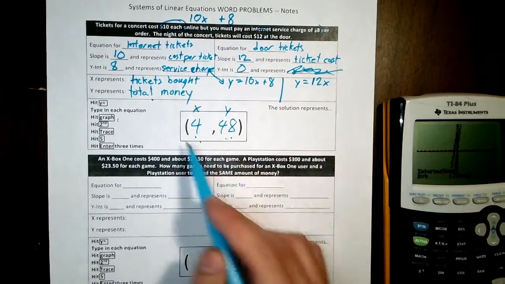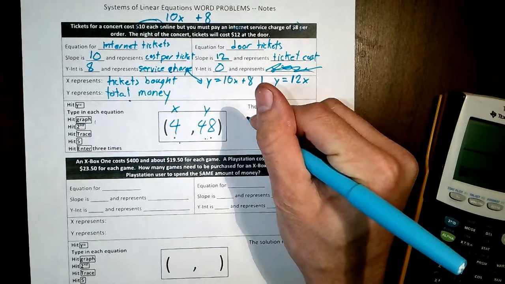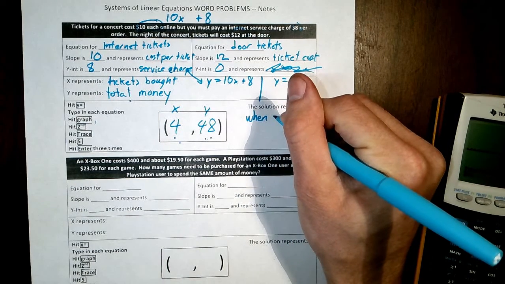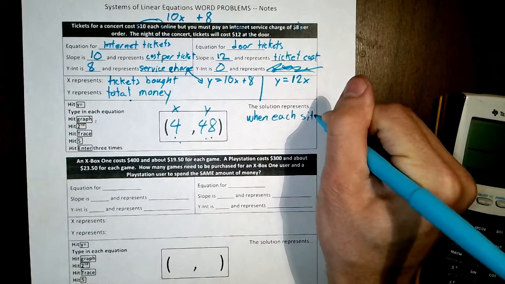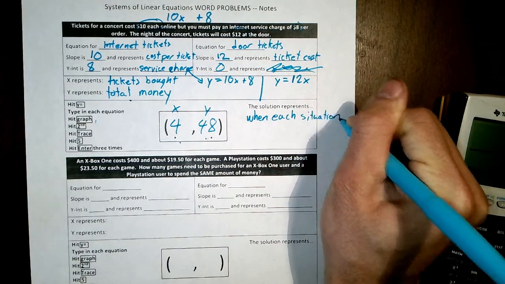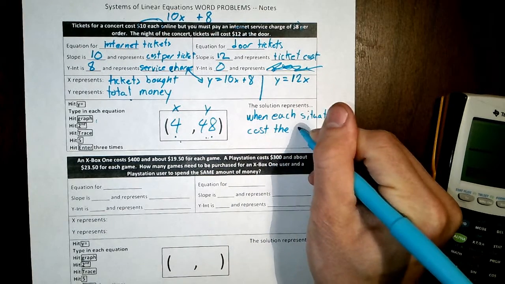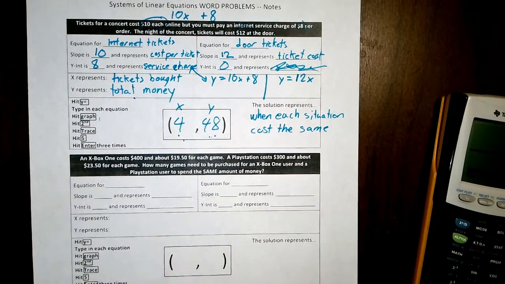But that's the solution. That's where they cross. So it represents when each situation costs the same.